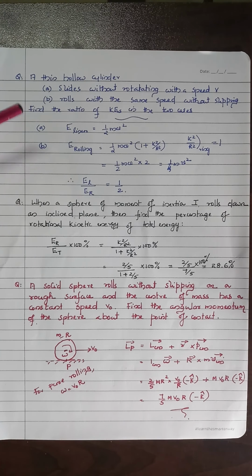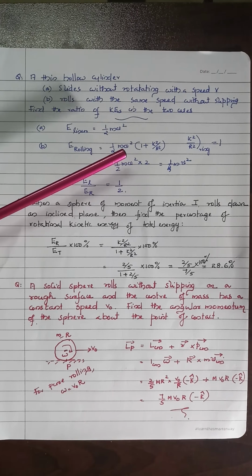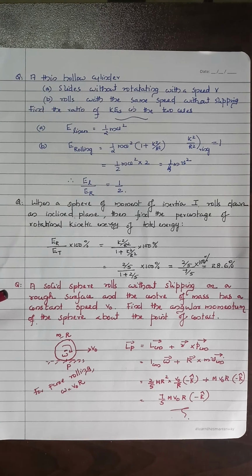A thin hollow cylinder slides without rotating with a speed v and rolls with the same speed without slipping. Find the ratio of kinetic energy. Linear motion, sliding, means half mv square. Rolling, we know, is half mv square into 1 plus k square by r square. But here it is a hollow cylinder, so its moment of inertia is equivalent to a ring. So mk square equals mr square, and k square by r square becomes 1. So that is the answer.